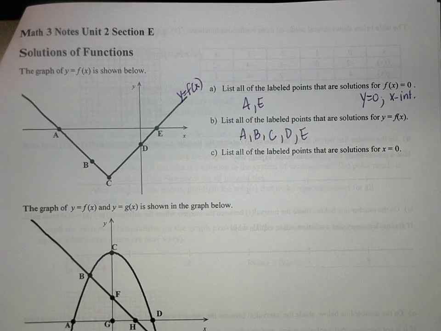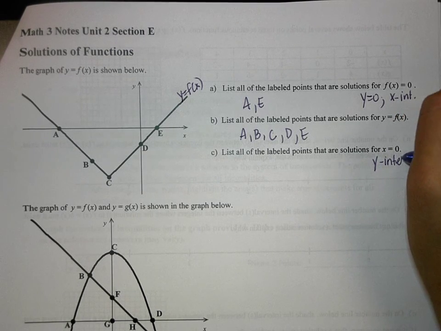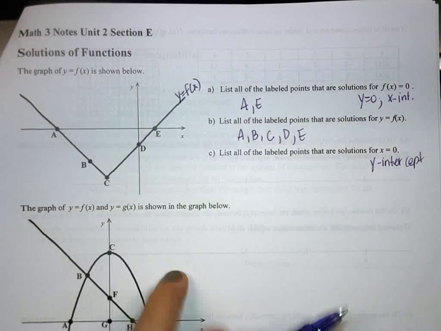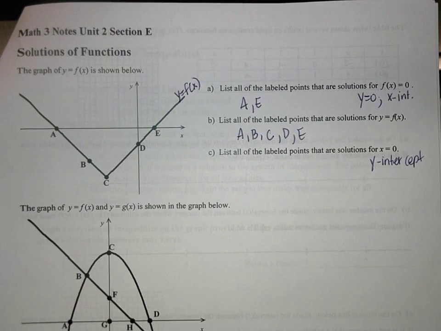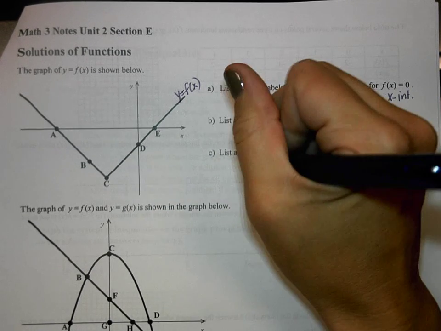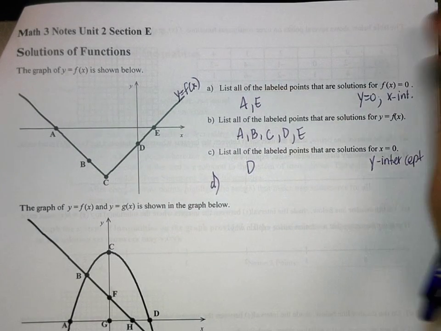Okay, so then the next one says, list all of the labeled points that are solutions for x equals 0. So when x is 0, that means you're actually finding the y-intercept. So if x is 0, remember you'd have 0 and then you'd find the value on the y, right? So which one has an x equals 0 point? D. Good.